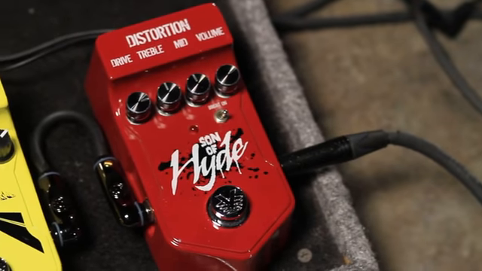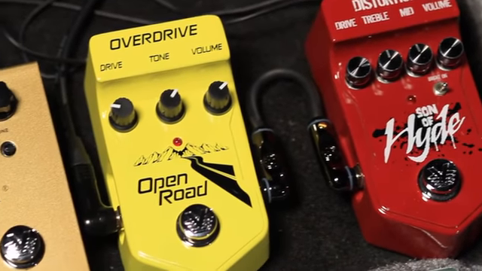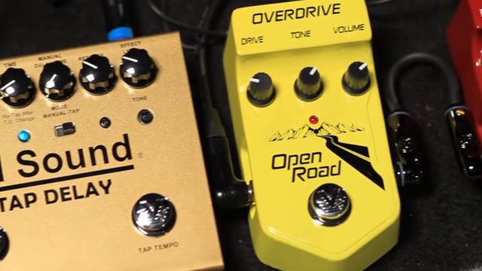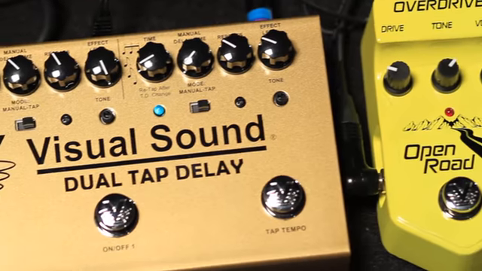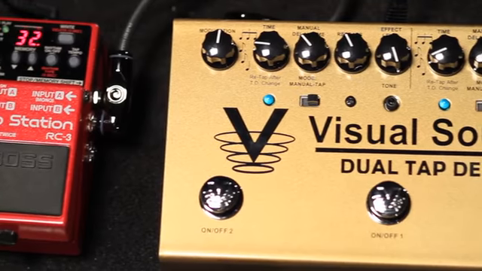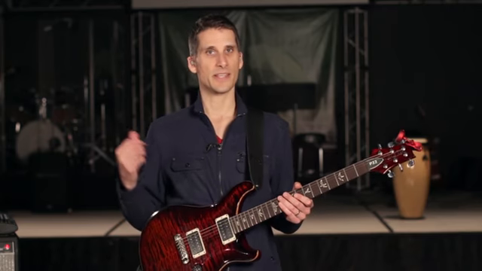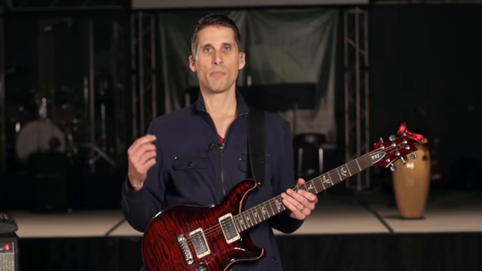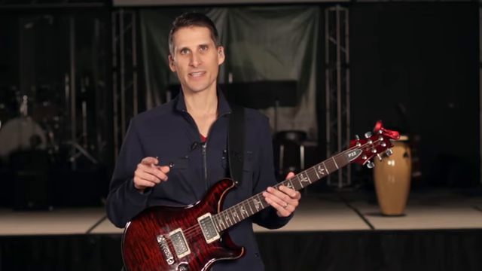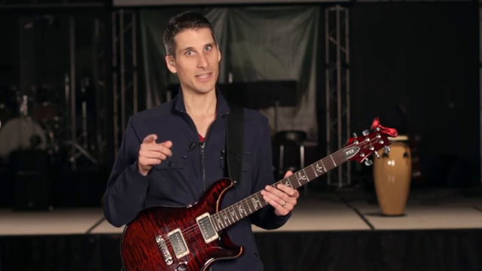For distortion, I have a Visual Sound Son of Hyde. For overdrive, a Visual Sound Open Road, and I occasionally run both those pedals together. For delay, a Visual Sound Dual Tap Delay, and for looping, a Boss RC3. I occasionally use the amp's built-in chorus. Both my electric and acoustic guitar sounds feature a plate reverb from my Alesis mixer. And now we're ready to begin. So grab your guitar, get your book, set up, tune up, and let's get started.